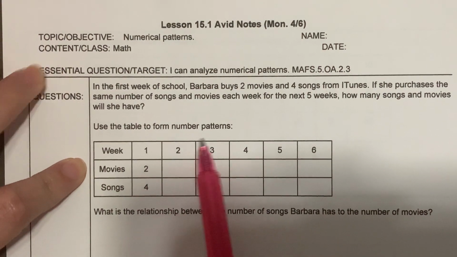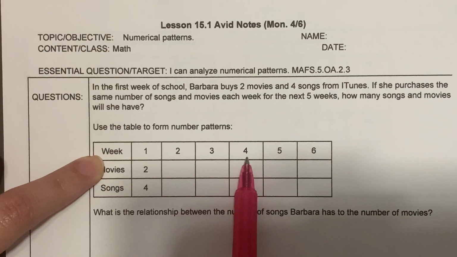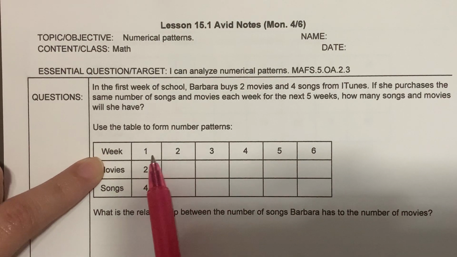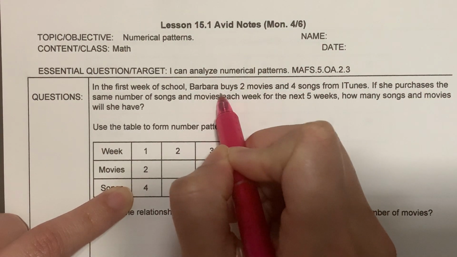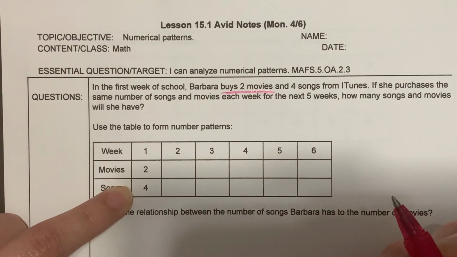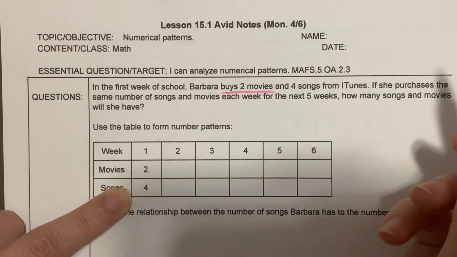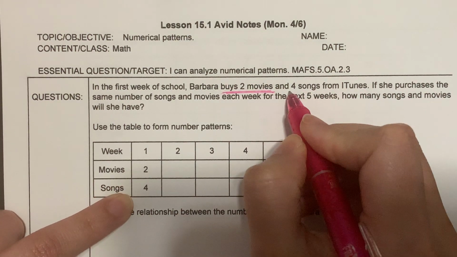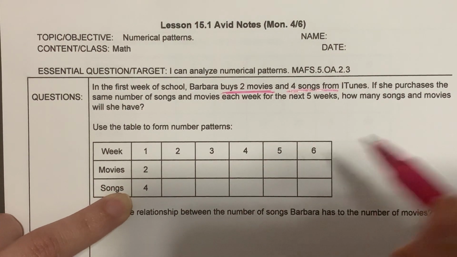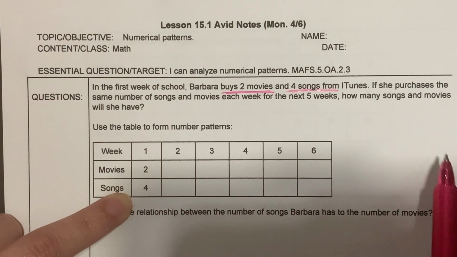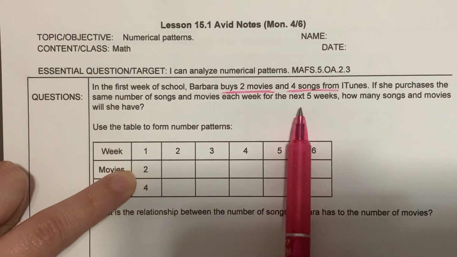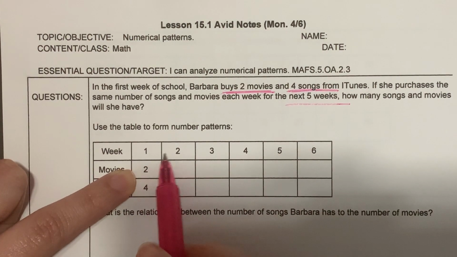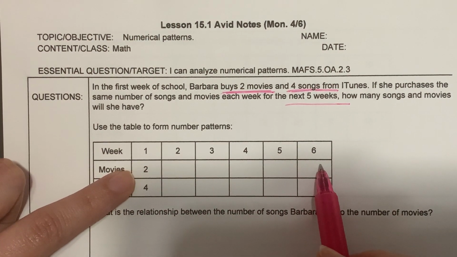Well, let's see. We have 1 week, 2 weeks, 3 weeks, 4 weeks, 5 weeks, 6 weeks. Okay, so the first week she bought 2 movies. And the first week she also bought 4 songs. So they want to know if the pattern continues by the end of the next 5 weeks. So she already has 1 week, and we're going to do the next 5 weeks. We add 5 more weeks, so that's a total of 6 weeks.